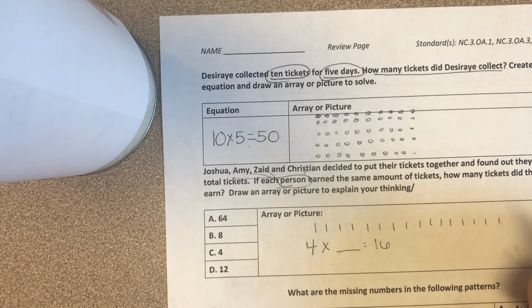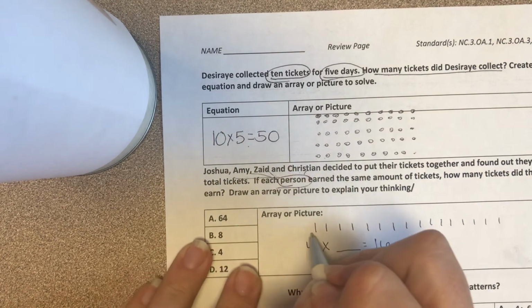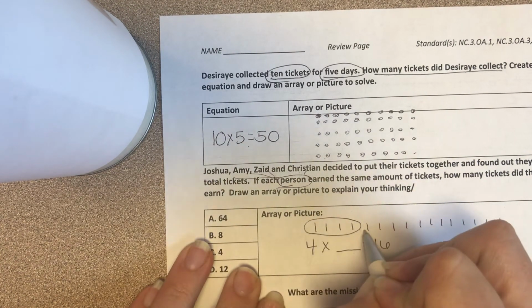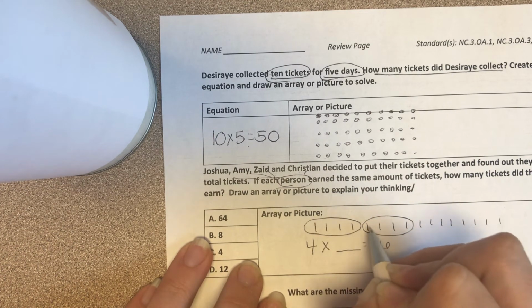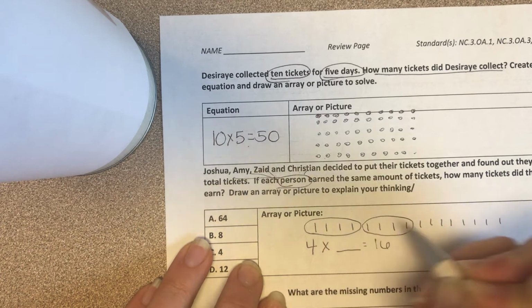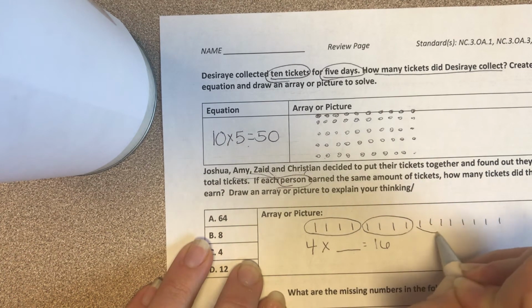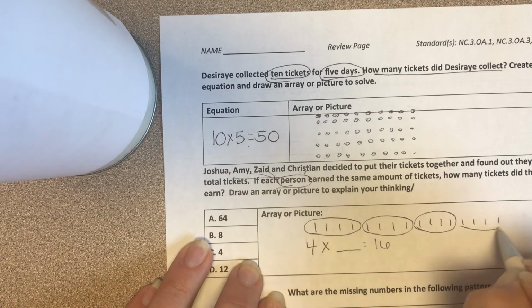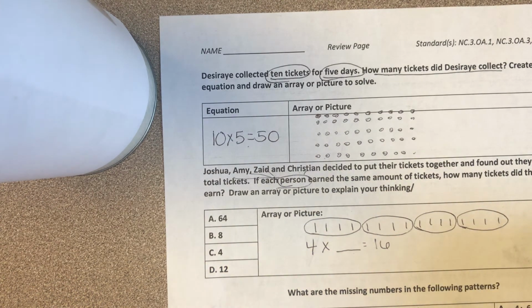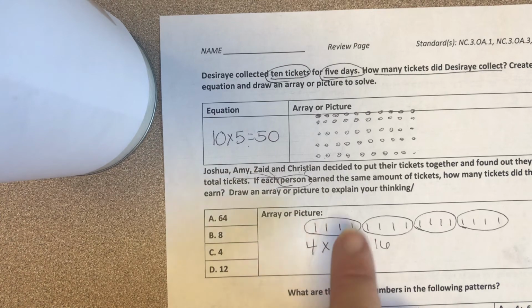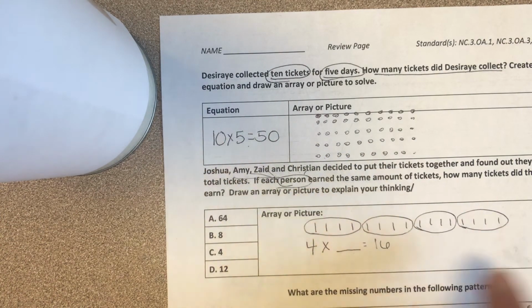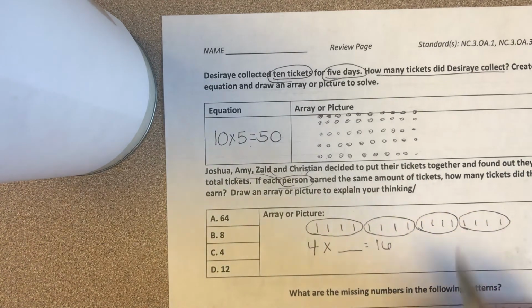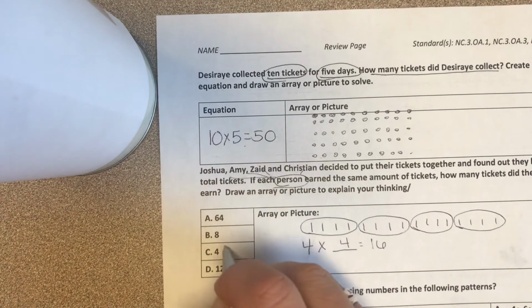So if I put them into groups of 4, each person got 1 ticket. Then everybody got another ticket, right? I passed out 4 tickets to everybody. Then I gave everybody a ticket, and another ticket. These 4 tickets I handed out to Joshua, Amy, Zaid, Christian. How many groups? 1, 2, 3, 4. So the missing factor was 4.